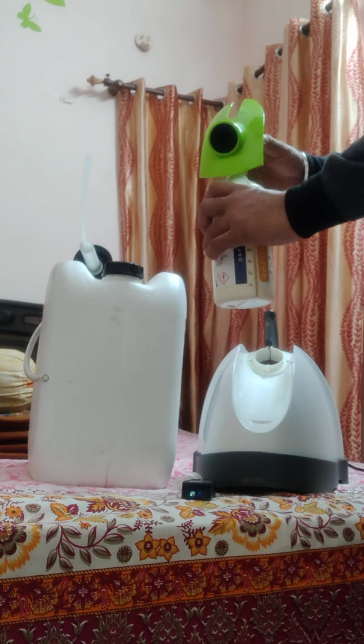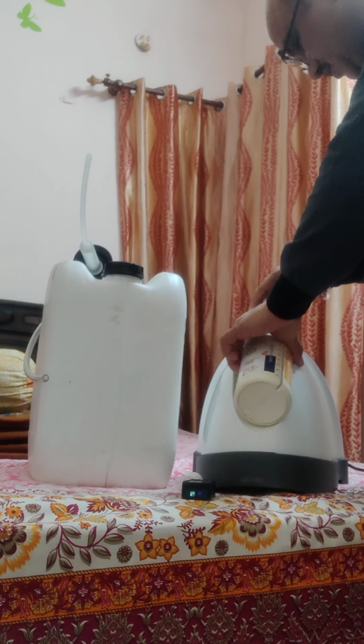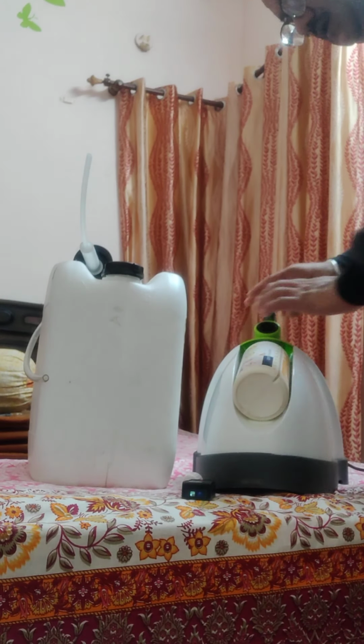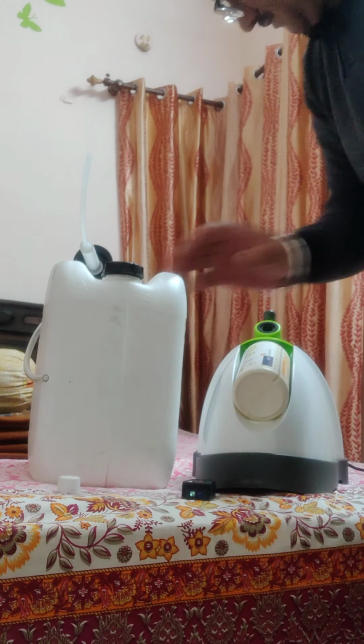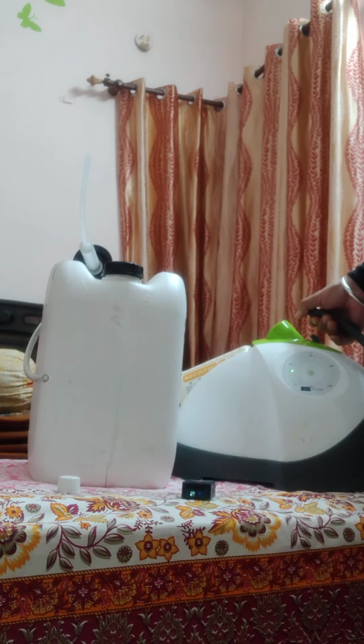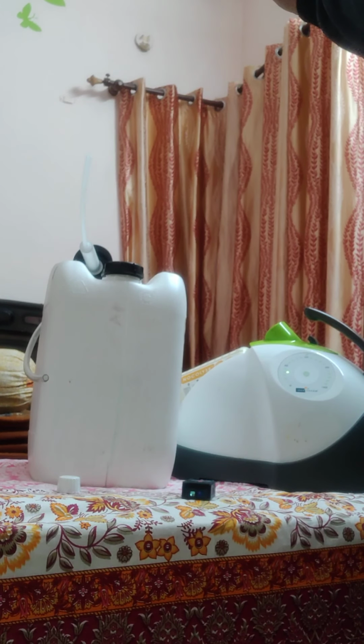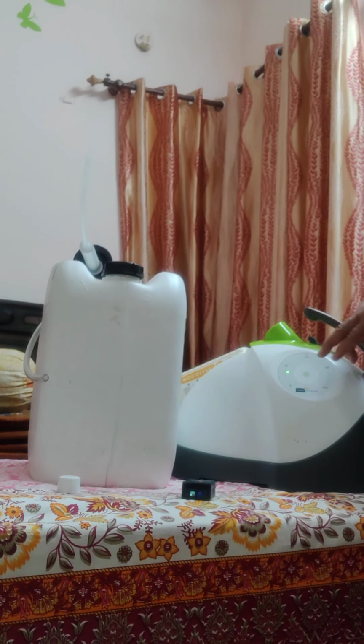Once it is a bit tight, don't tighten it too much, then you can fix it back on the mouth of the machine. Right? Very simple. Once you have done it, and suppose you have taken the measurements, suppose it is like 50 cubic meters, we have fixed at 50, we have to push this button now.